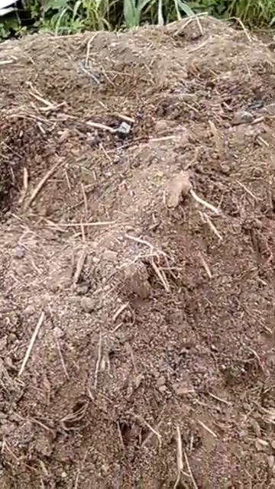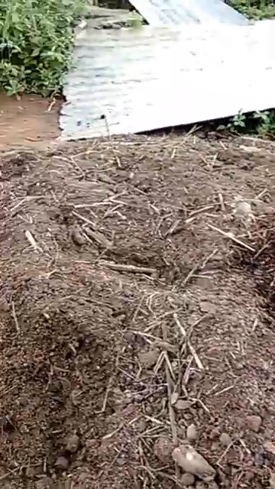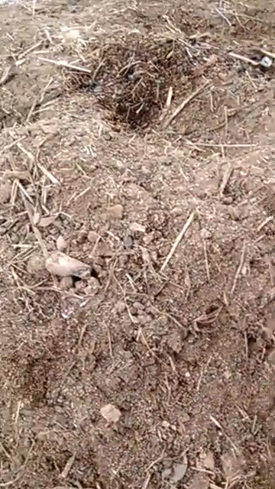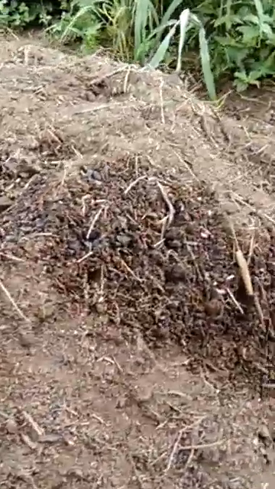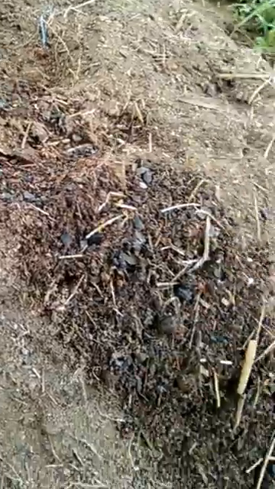And it is still not fully ready. And you can see it. This is the one we added the 10% of the biochar into. You can see it. The rain has started dropping, and you can see it.